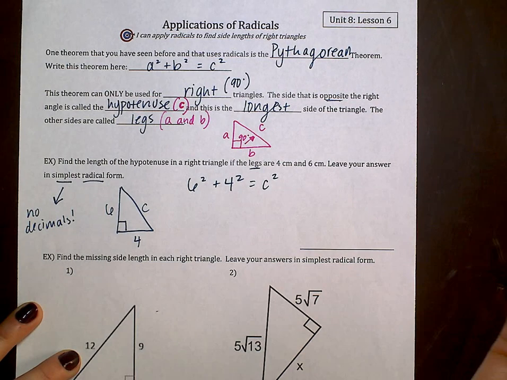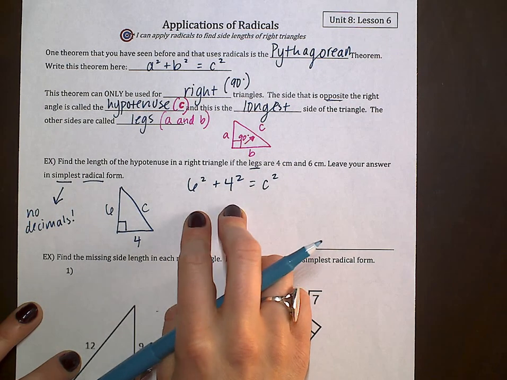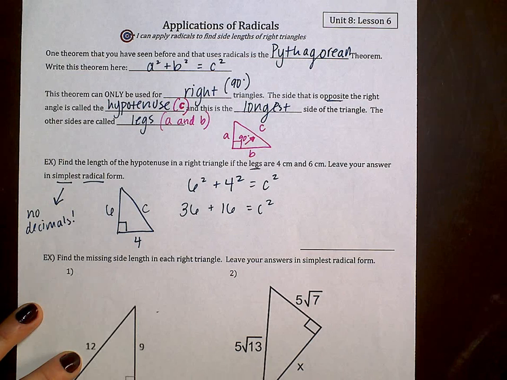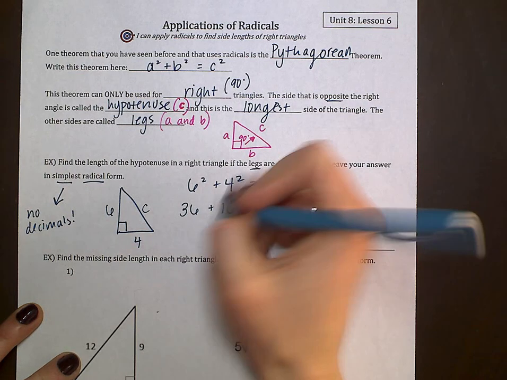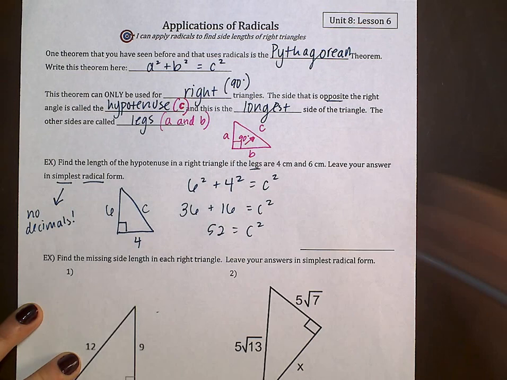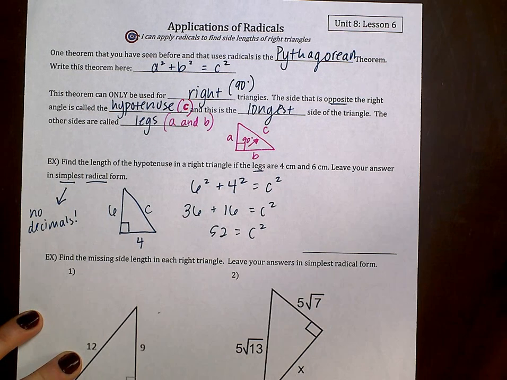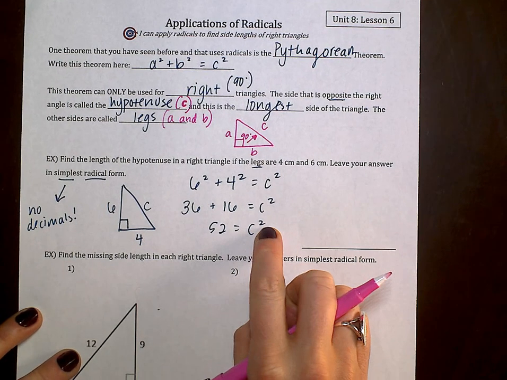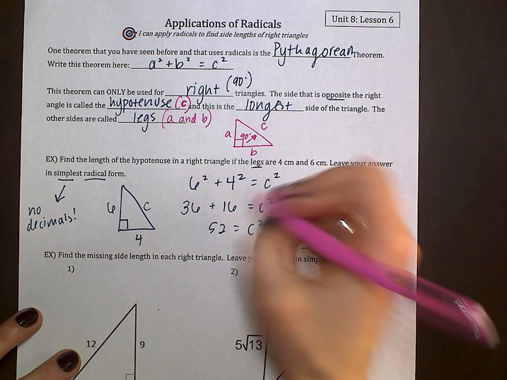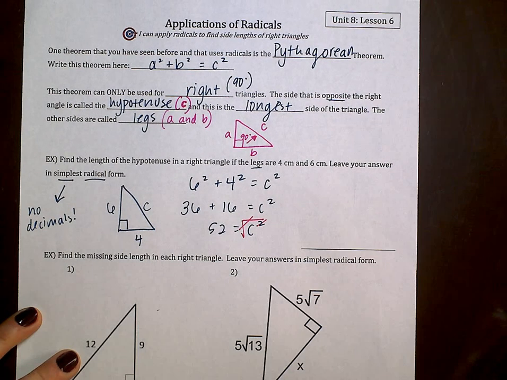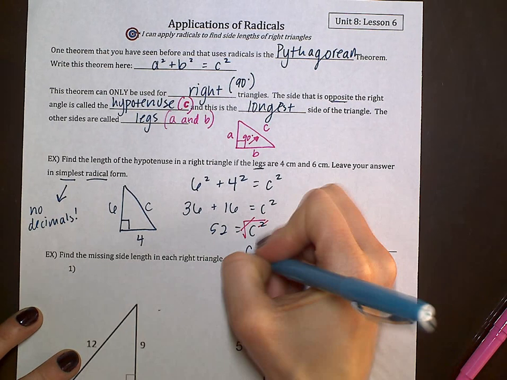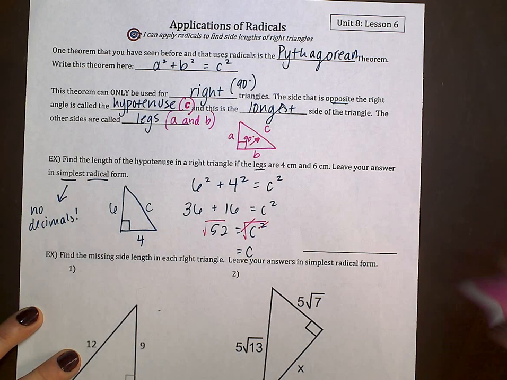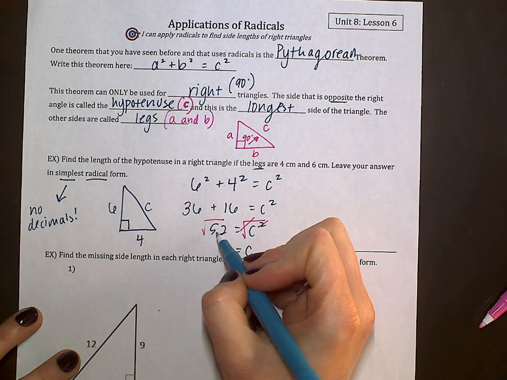Now I just have to work this out, and I know that I should do the exponents first, order of operations. So 6 squared is 36, 4 squared is 16. Then I'm going to add 36 plus 16, that'd be 52, equals C squared. We've touched on this a little bit, but the opposite of squaring, I'm not done until C is alone, so I need to get this squared out of there. The opposite of squaring is square rooting. Square and square root cancel each other out, which would leave me with just C on the right-hand side, which is what I want. Whatever I do to one side, I have to do to the other. So square root of 52 is what I'm looking at.